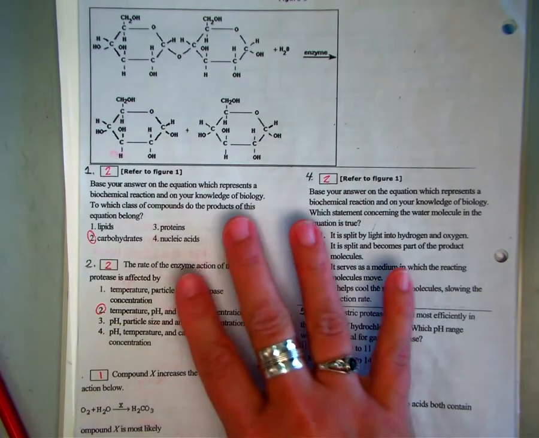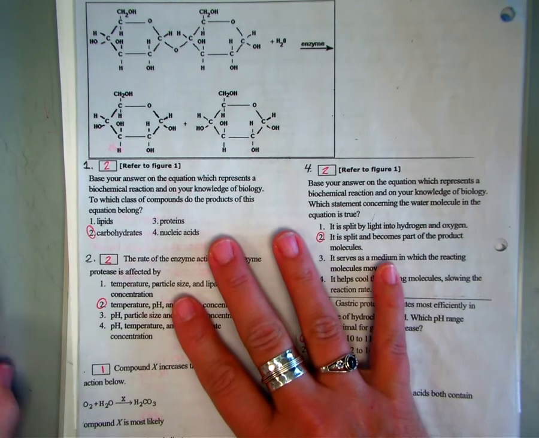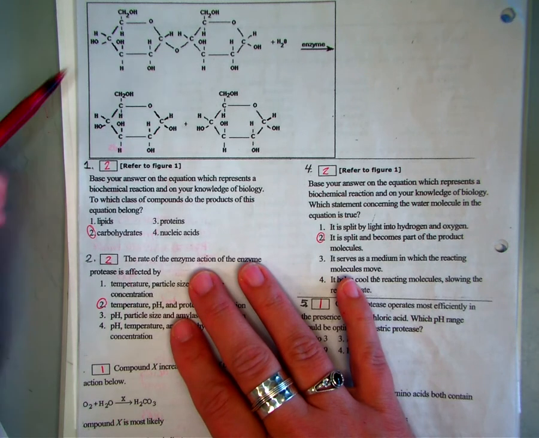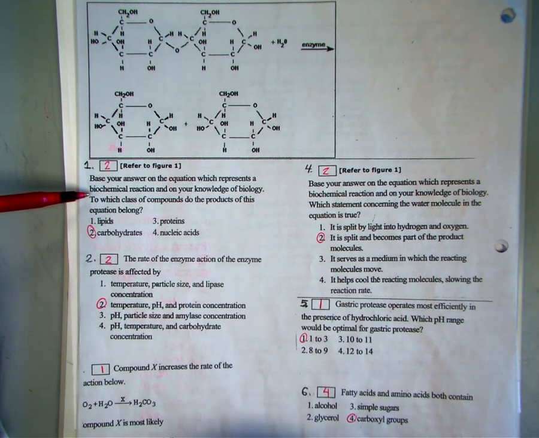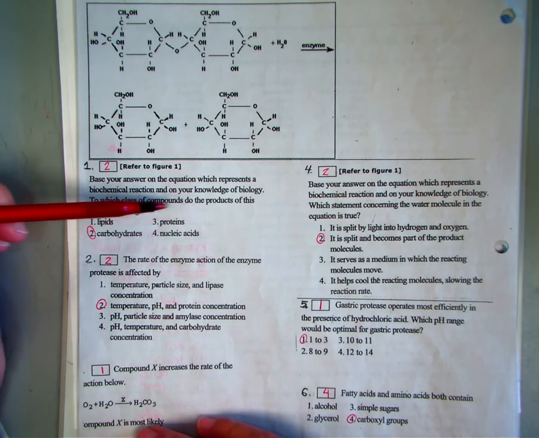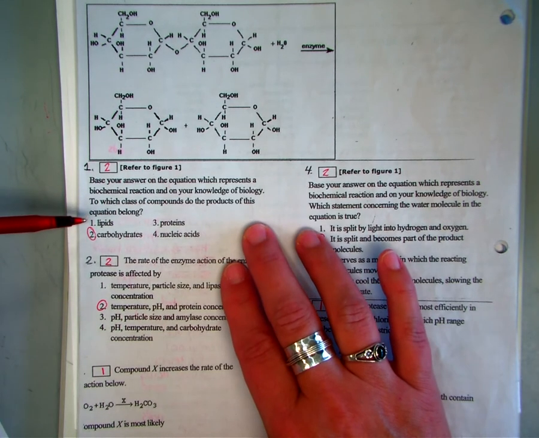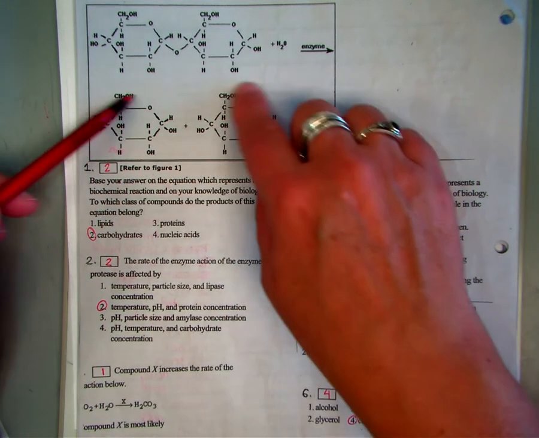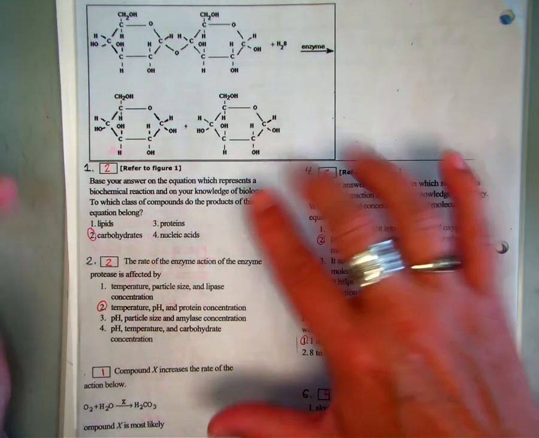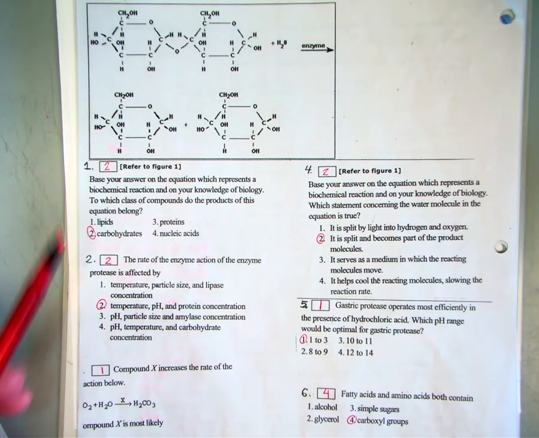All right, so let's just do a few questions. Based on your answers on the equation, which represents a biochemical reaction, and on your knowledge of biology, to which class of compounds do the products of this equation belong? So as soon as I see this, it should be a light flashing: rings, rings, rings, carbohydrates.